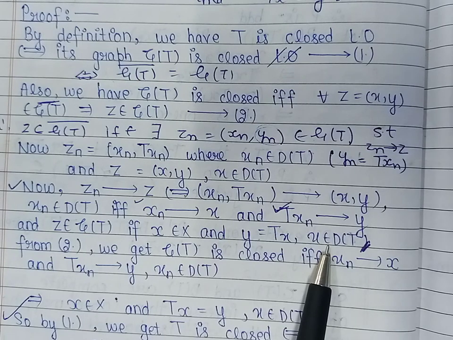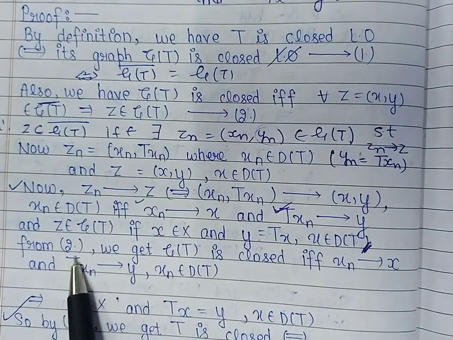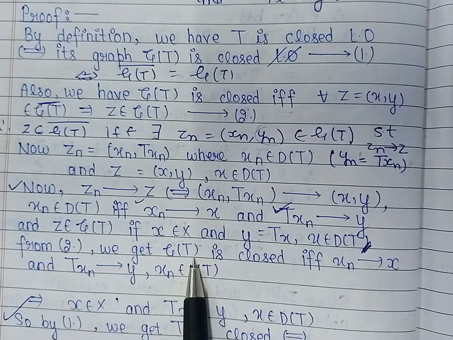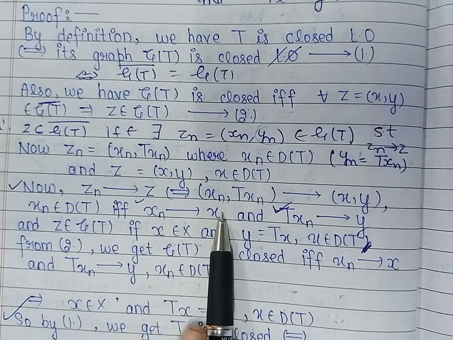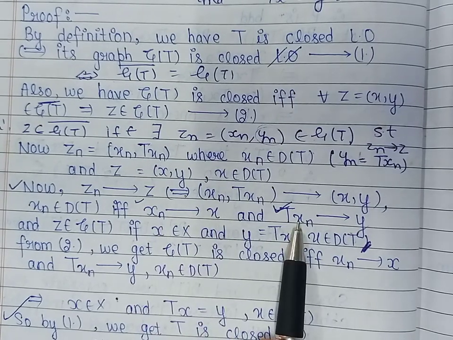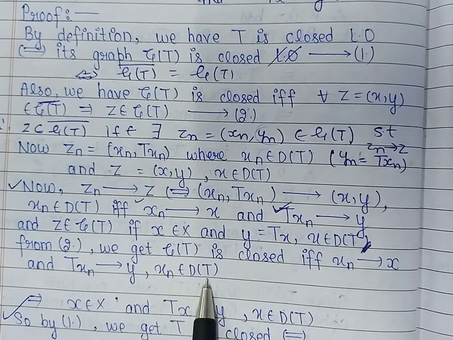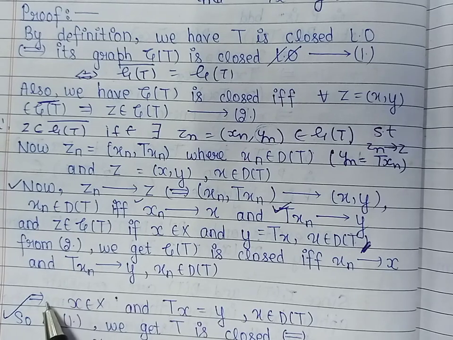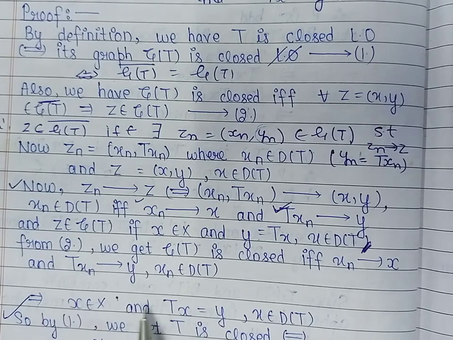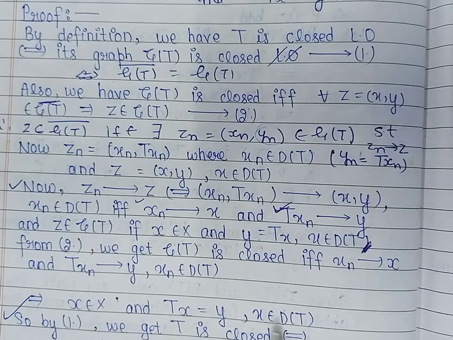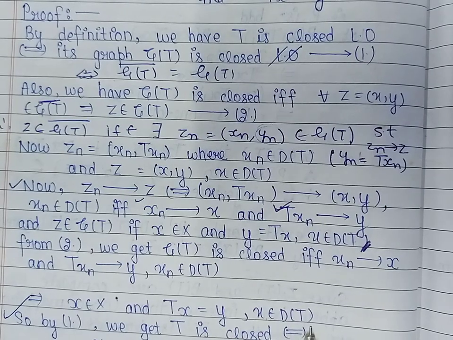So, from the second equation, we can say that the graph of T is closed if and only if xn converges to x and T of xn converges to y, where xn belongs to the domain of T, and this implies x belongs to X and Tx is equal to y, where x belongs to the domain of T.